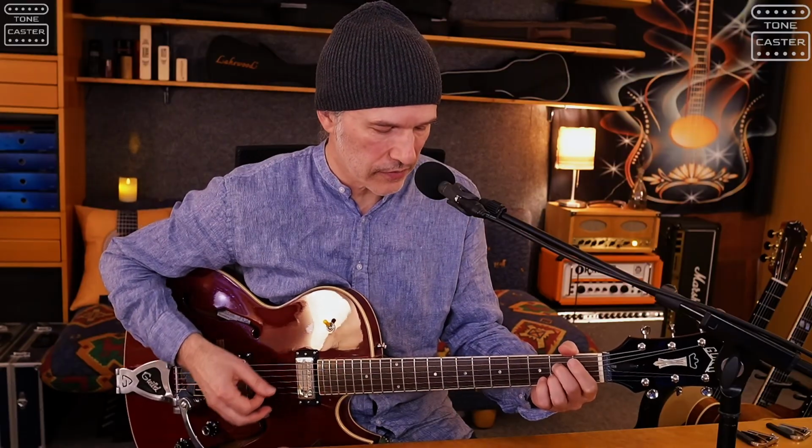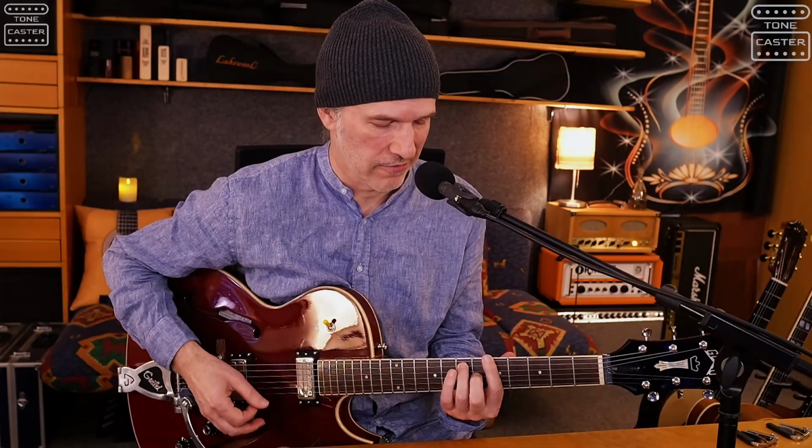But the A7 has a note C sharp in it. And C sharp is not in the key of C, obviously. So let's think about the chord tones here in the A7. In our fifth position, we have the A7 chord here, and the C sharp is here on the G string.